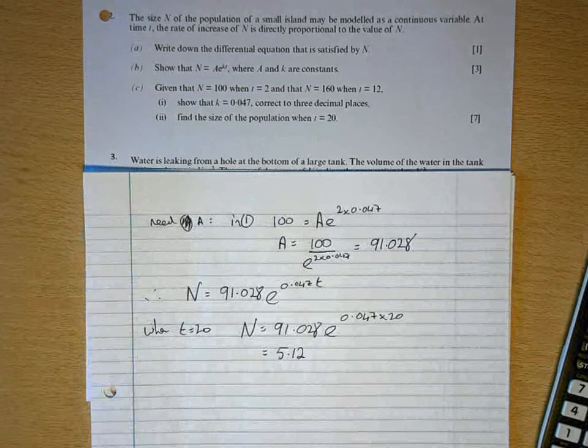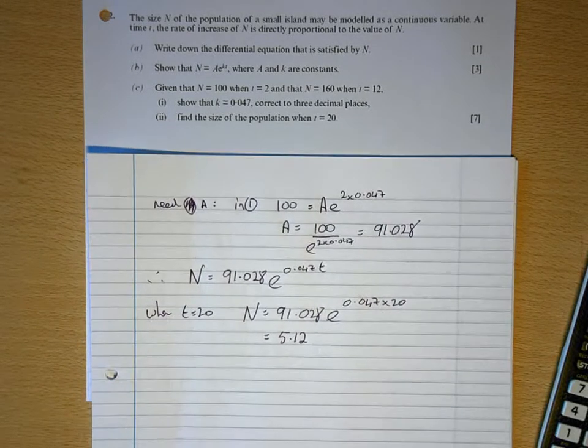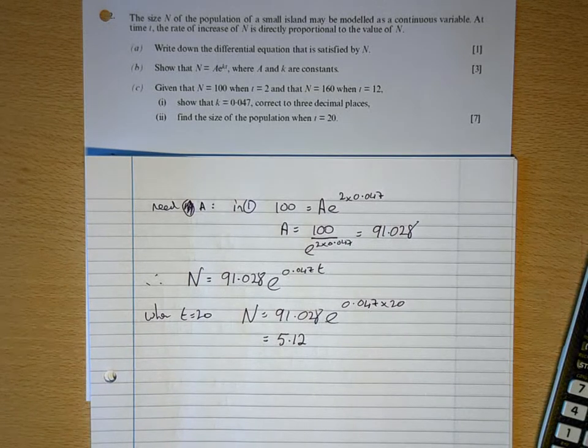So find the size of the population. That doesn't look right at all, does it? When t equals 20.